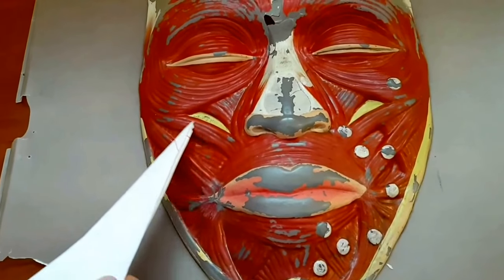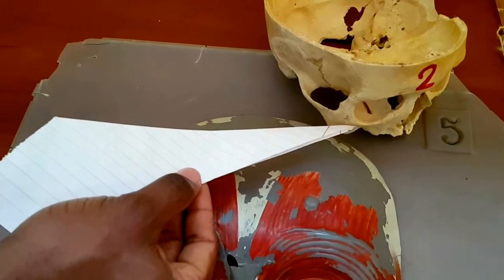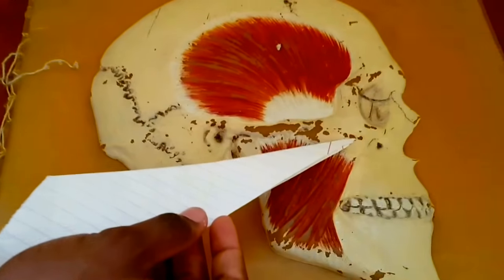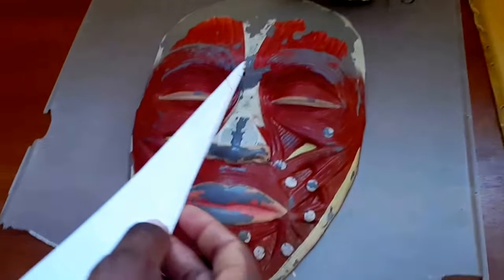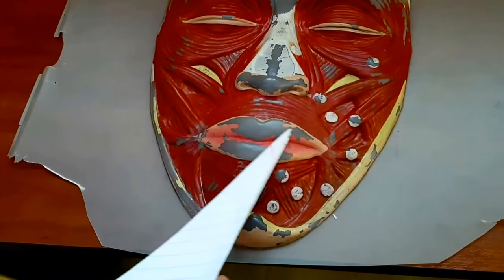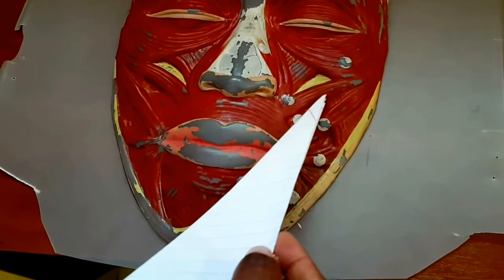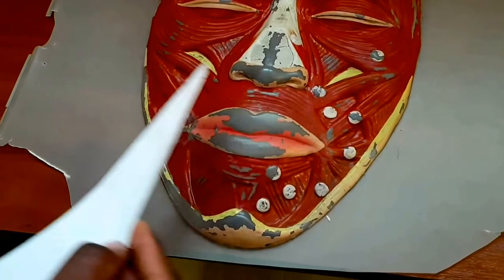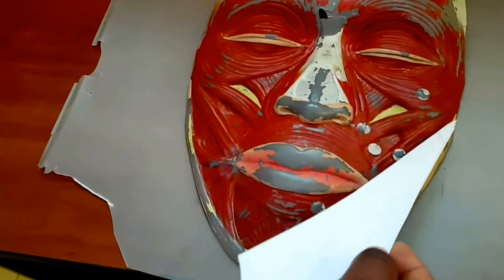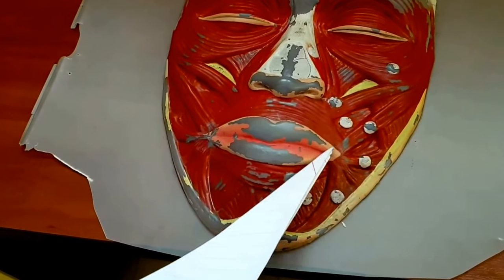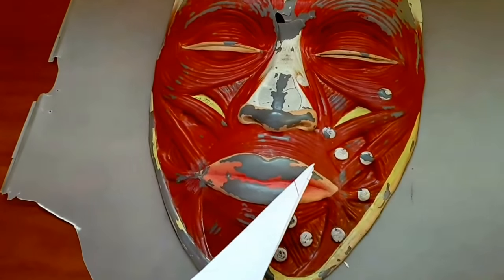The minor also originates from the zygomatic bone. Here also zygomatic bone, and it inserts into the labii superior, the superior lip. You see the muscle here, it inserts into the superior lip, also here to the superior lip. So the major goes from the zygomatic bone to the angle of the lip. The minor goes from the zygomatic bone to the superior lip.